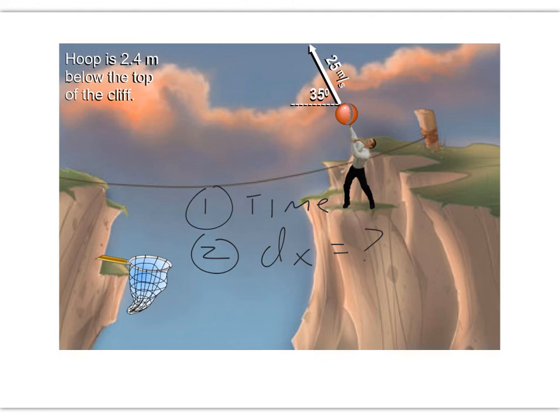Since we've already got the vertical distance, now find the horizontal distance. When you're solving this, just remember that this dy here is negative 2.4 meters, because the ball is going to land 2.4 meters below where it was thrown.